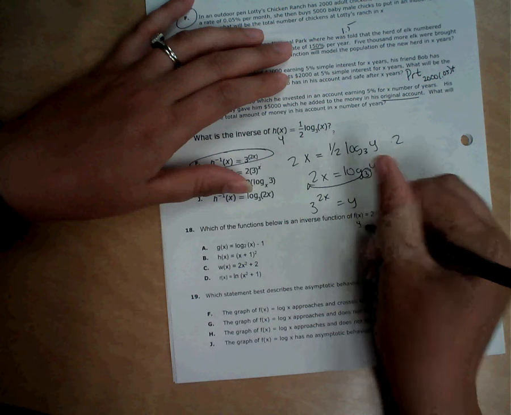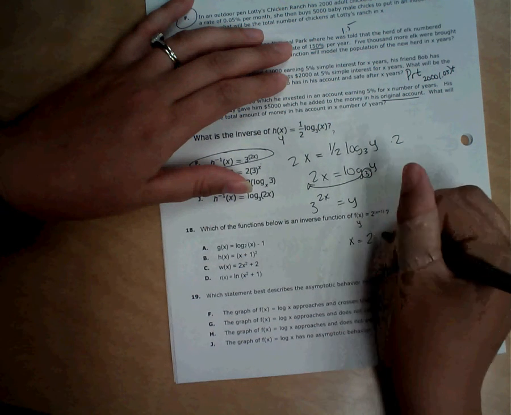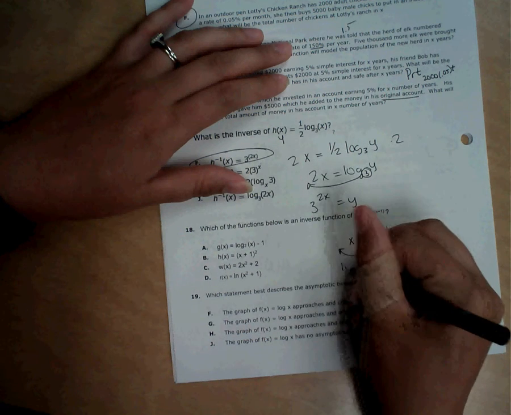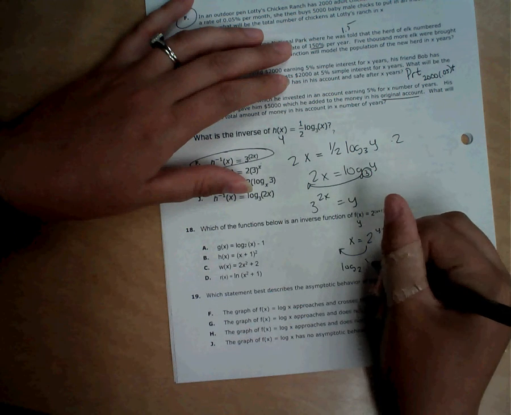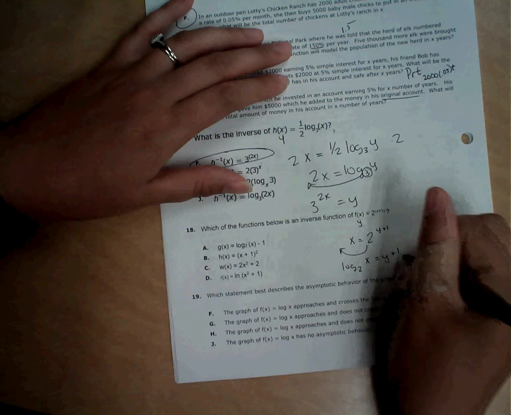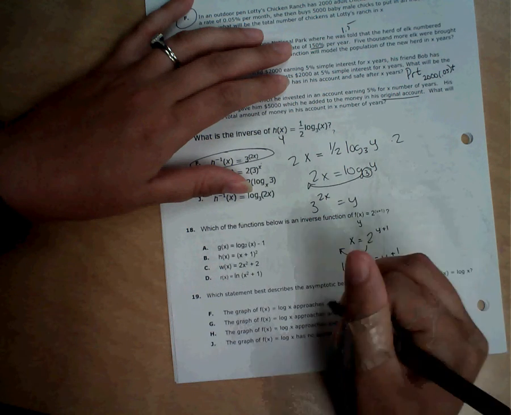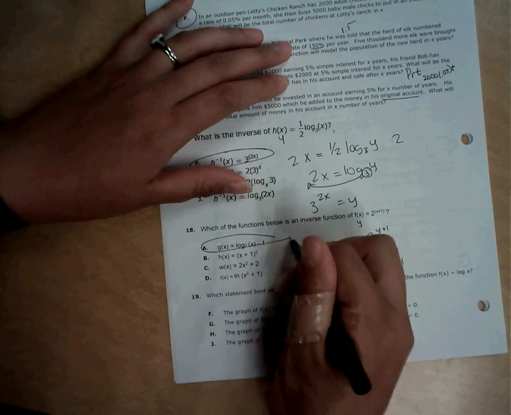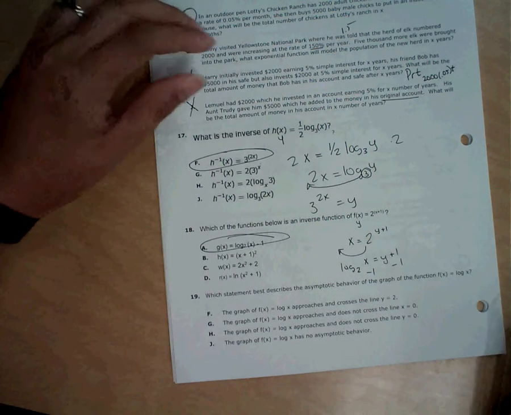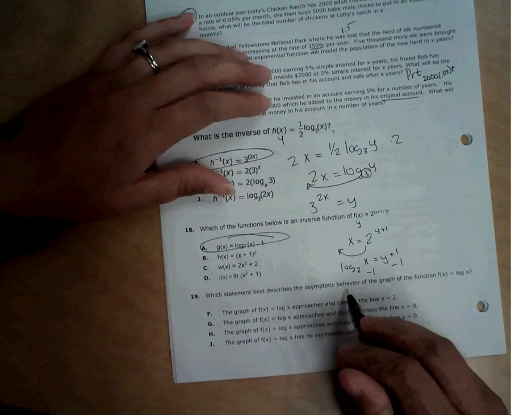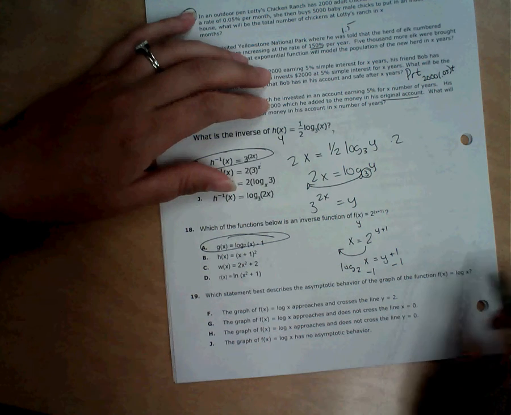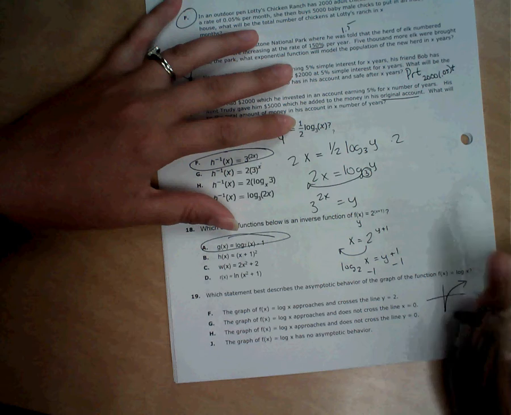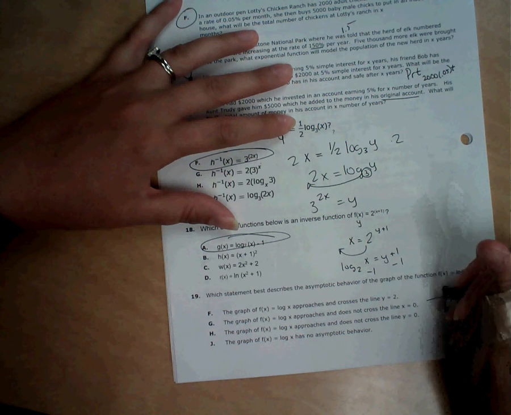Which of the functions below is an inverse function of this? Same thing. X is equal to 2 to the y plus 1. Change it to a log. So I have log base 2 of x is equal to y plus 1. Then I subtract 1, which is going to be this A. Number 19. Which statement best describes the asymptotic behavior of the function log of x? So log of x is going to look like this. It has a vertical asymptote at x equals 0.